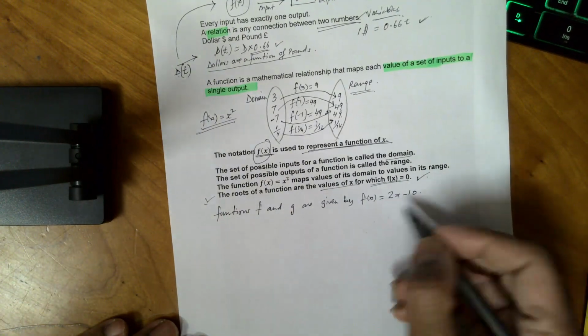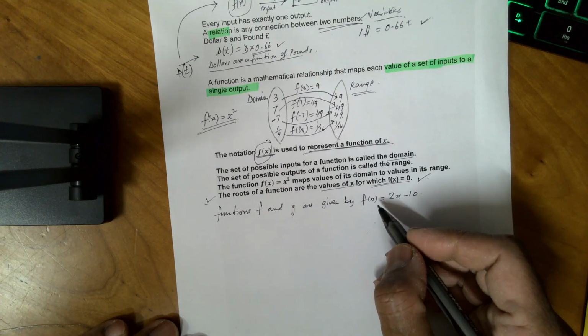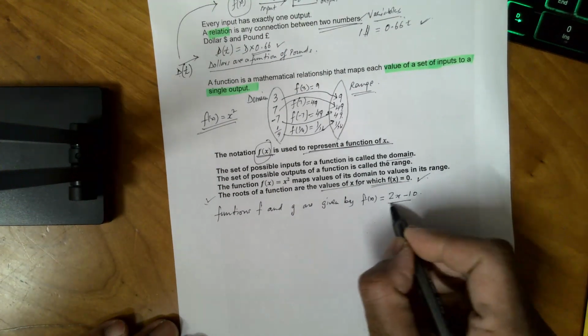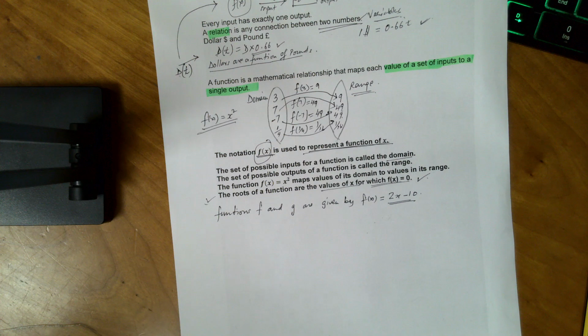Okay, so now you see the function of x, the input. See, it has changed now.